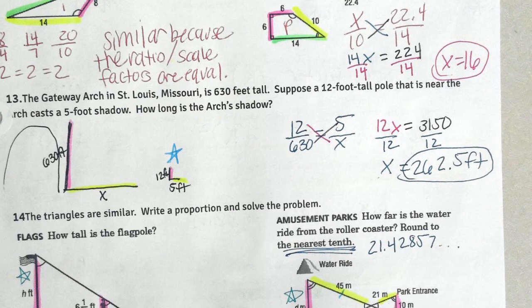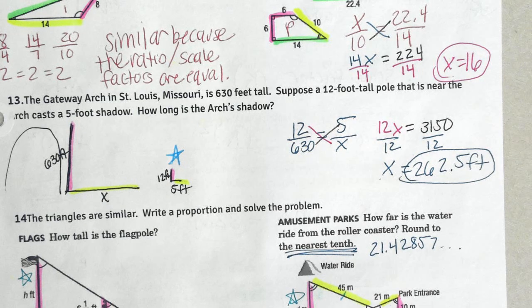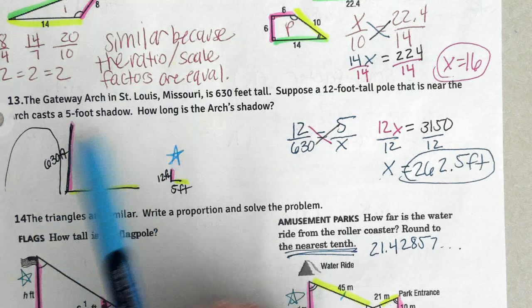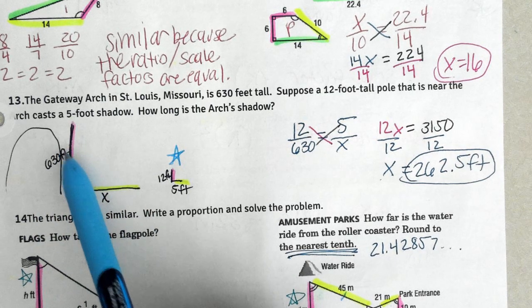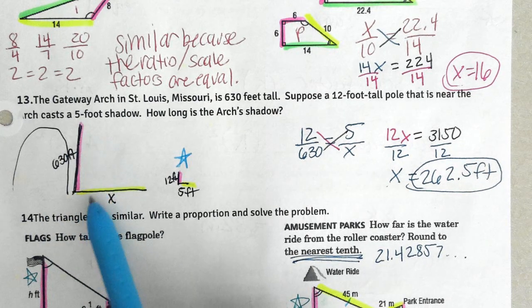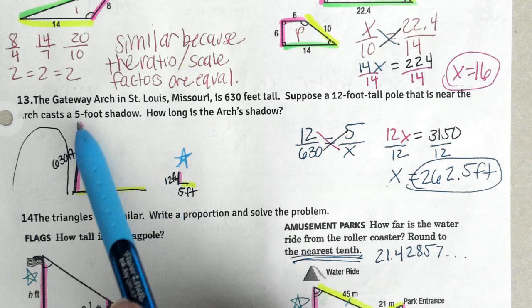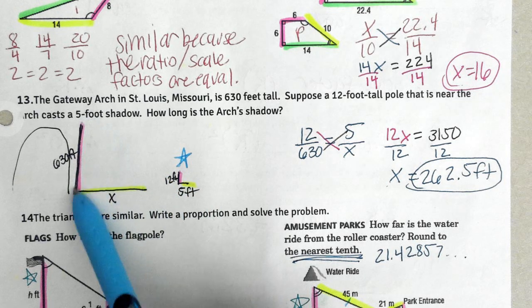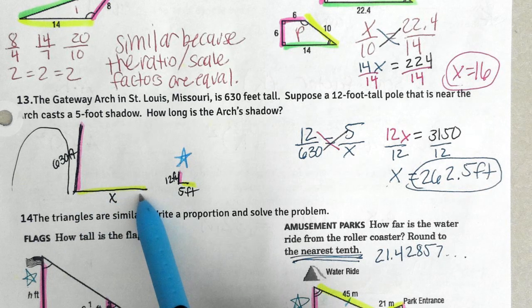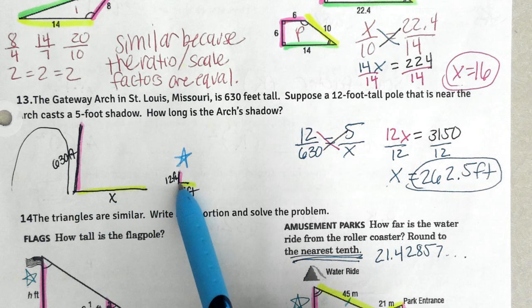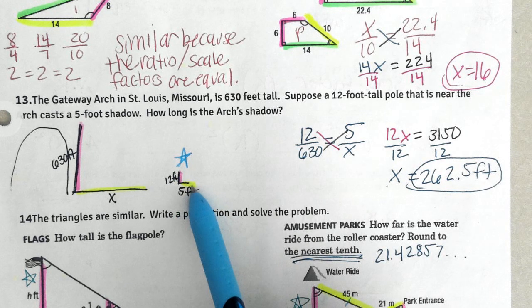Number 13, you should end up with 262.5 feet on this one. I drew a picture. You don't really have to draw one, but it helps me find my corresponding parts easier. So I have my arch's height was 630 feet, and we did not know a shadow length. However, for the other one, the 12-foot pole, I did know the shadow length was 5 feet.